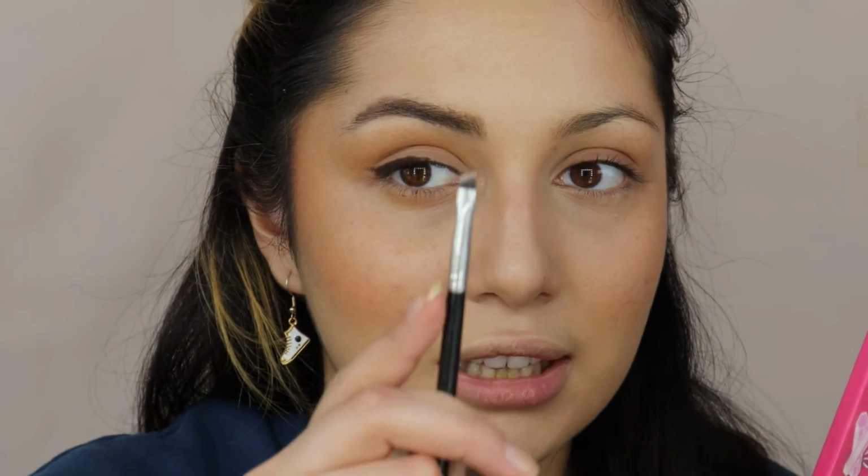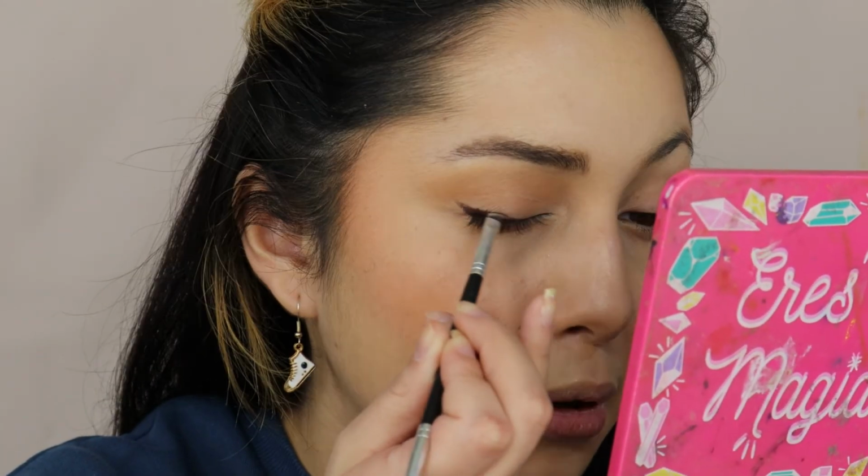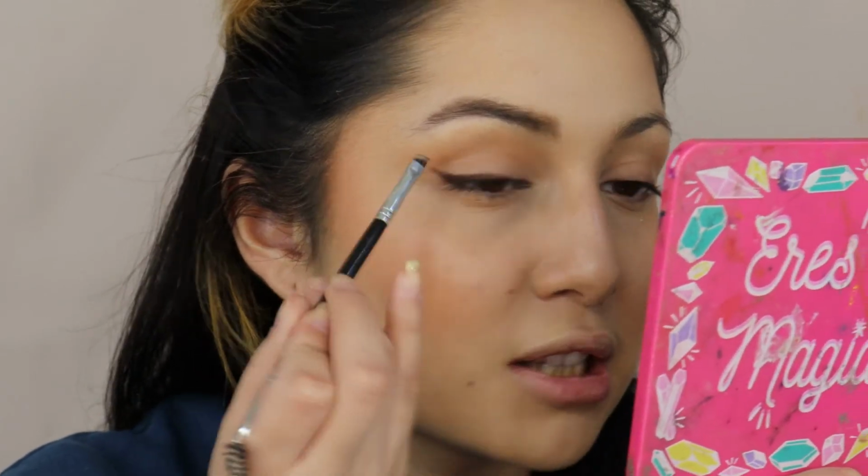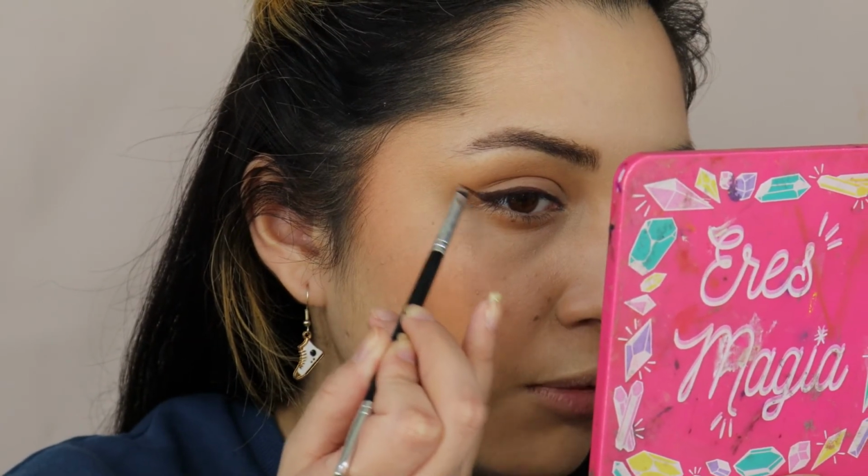So I'm going to stop right there for a second. I'm going to take a very tiny little flat angled brush. This is an Anastasia Beverly Hills brow brush. What I'm going to start doing is pulling at that liner to start blending it out, and I'm going to start creating myself that nice little pulled out wing.